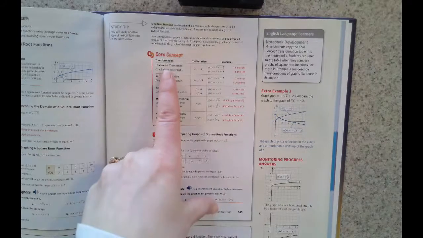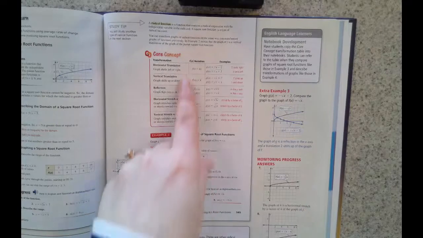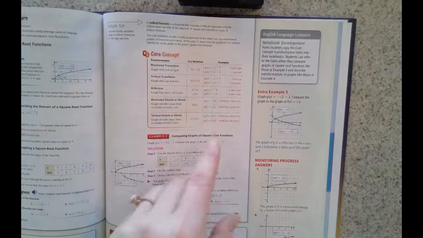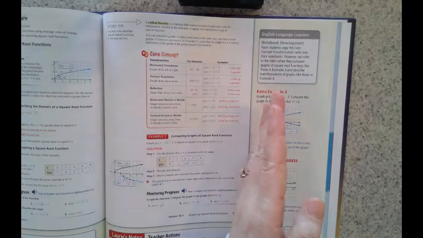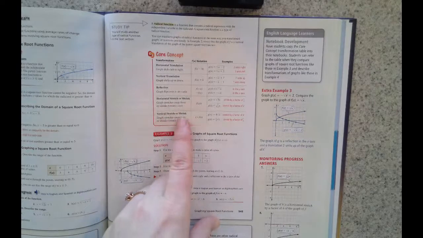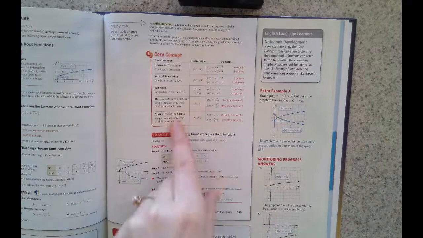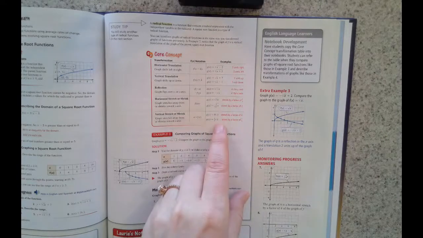We could have a horizontal translation, a vertical translation. You could do a reflection over the x-axis. You could have a reflection over the y-axis, a horizontal stretch or shrink, and a vertical stretch or shrink. These changes all depend on where you place the number in your square root radical function.